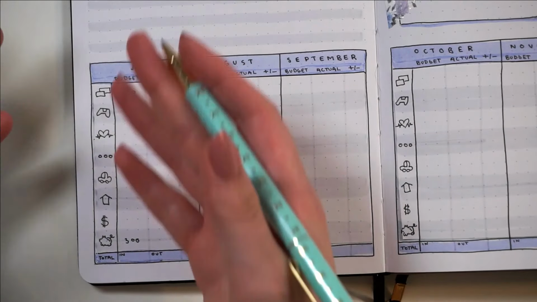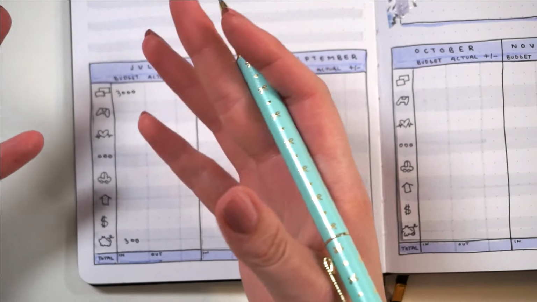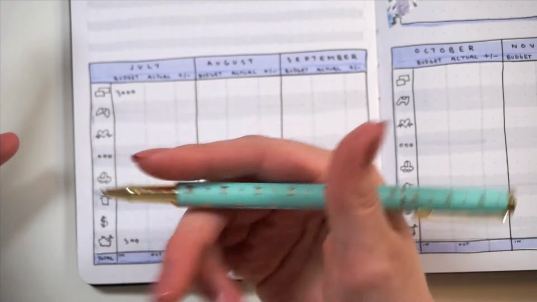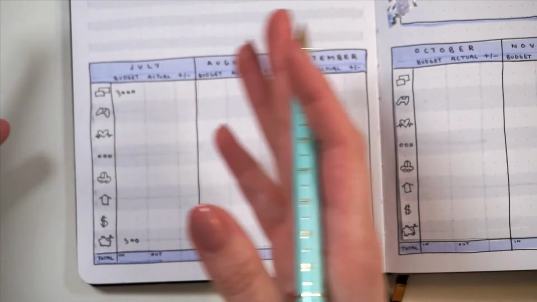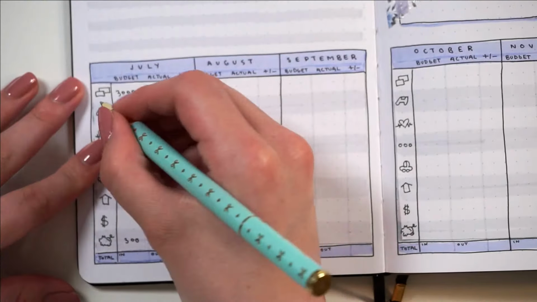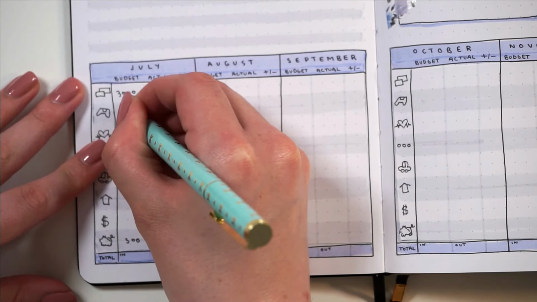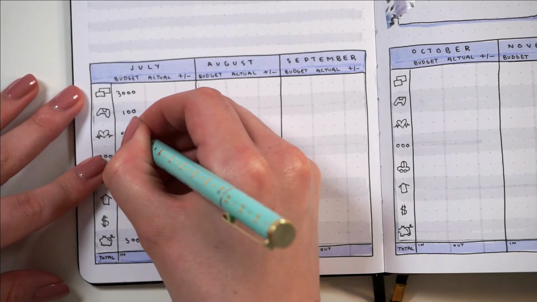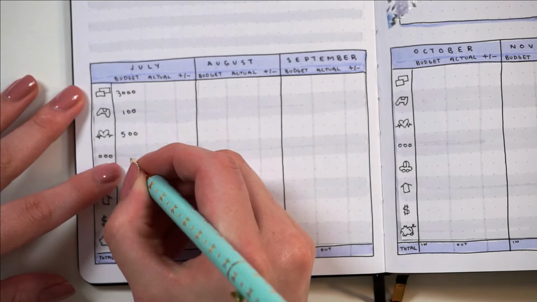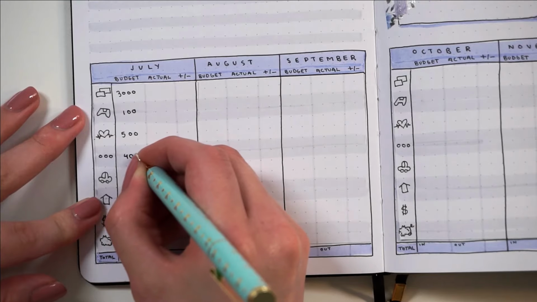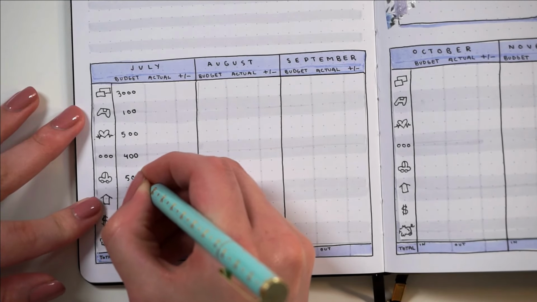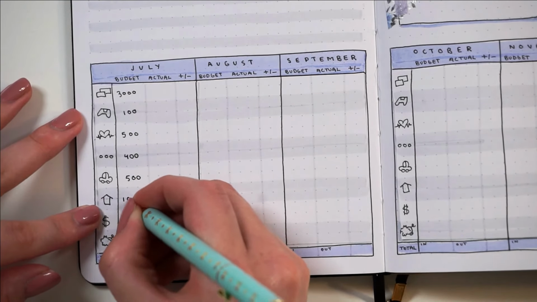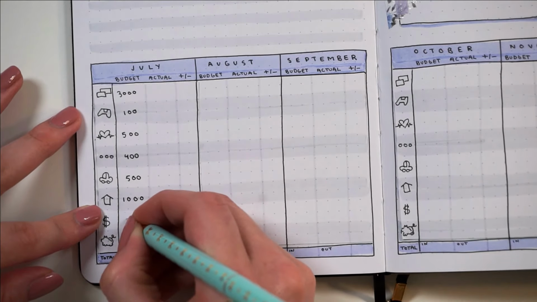And then obviously you put in reasonable amounts in all of these. It all has to be realistic, otherwise it's not gonna work. So say you spend about $100 a month for entertainment, you spend $500 for health and fitness, and then you have $400 for miscellaneous, and you just fill in however much you're expecting to spend in each category.